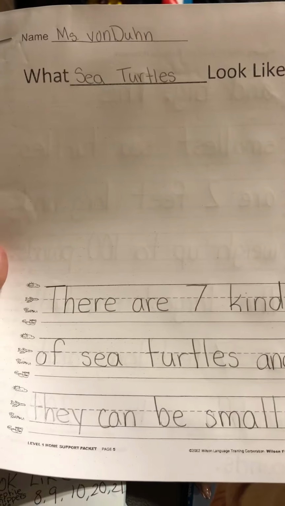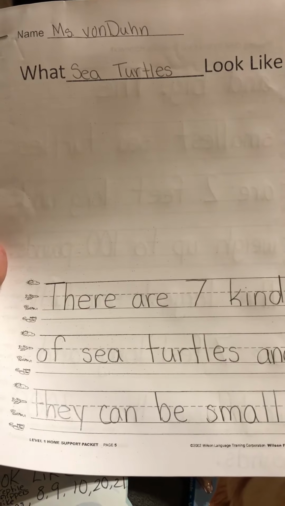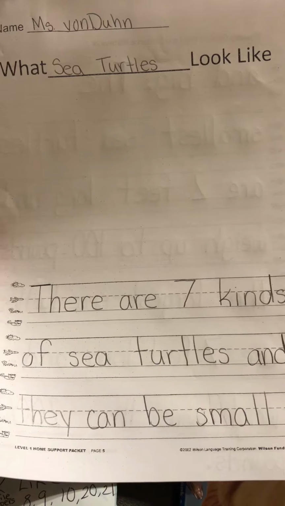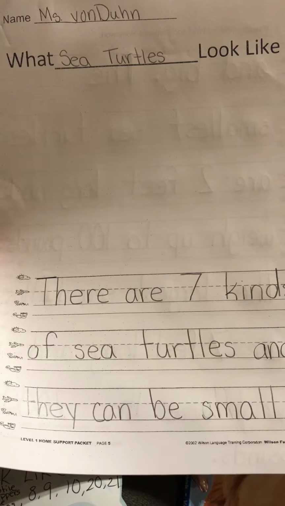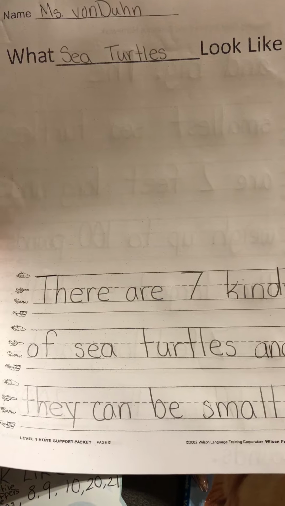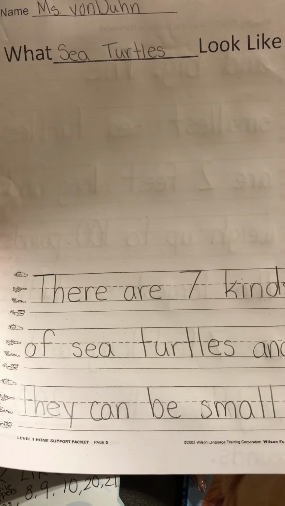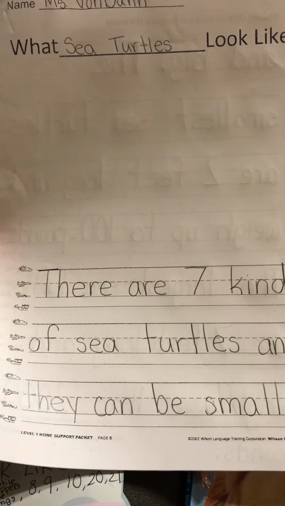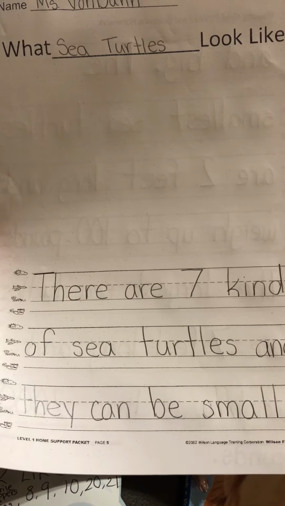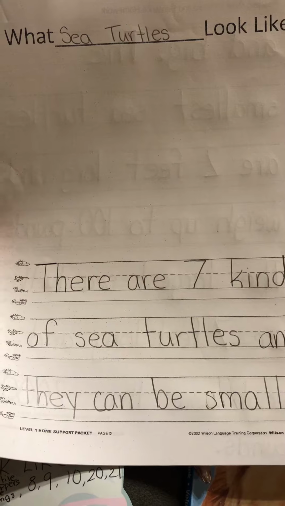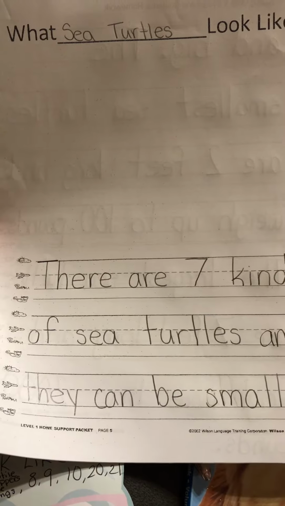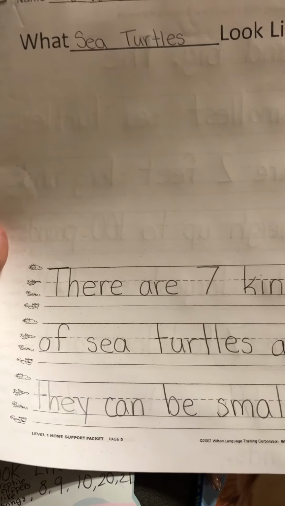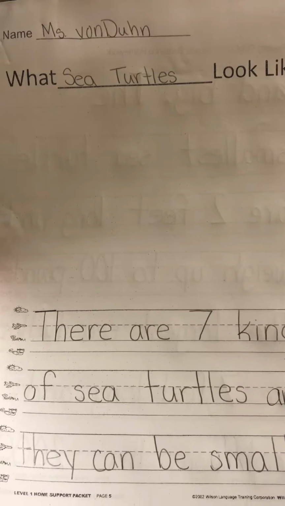Okay, so I am going to show you guys my example of my what sea turtles look like writing. And I have gone through and checked my success criteria, which I need all of you to do for each of your papers. So I've gone through and I've checked for any funky caps to make sure that all of my sentences start with uppercase letters, to make sure that none of my letters are backwards, to make sure that I wrote them correctly on the lines. So I went through and checked for that, for correct upper and lowercase letters.